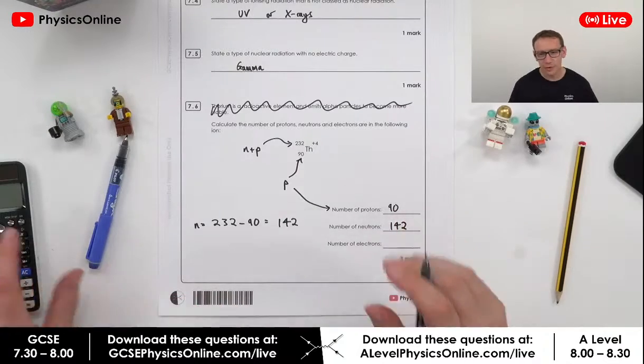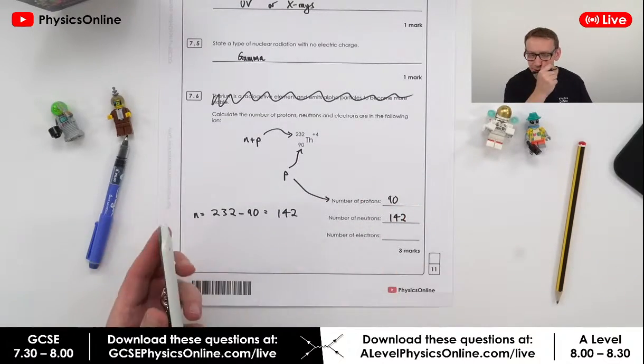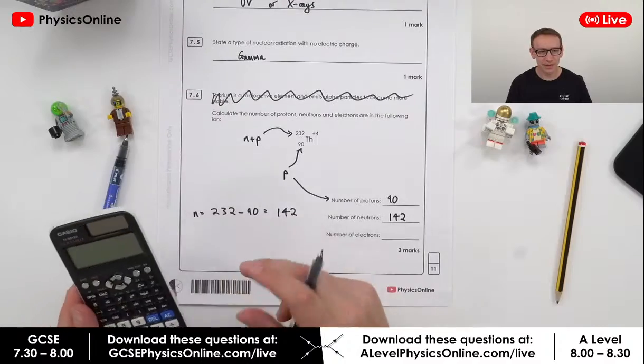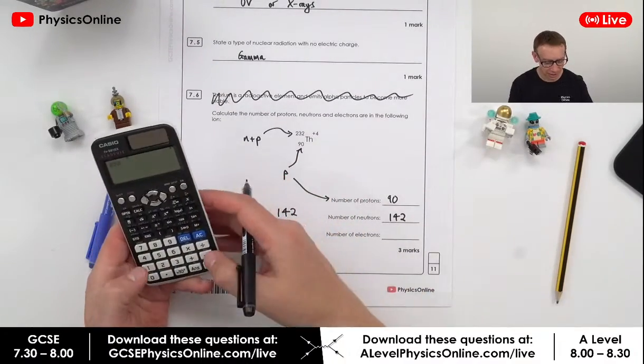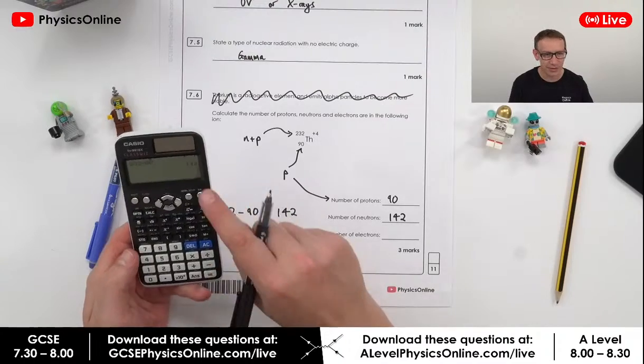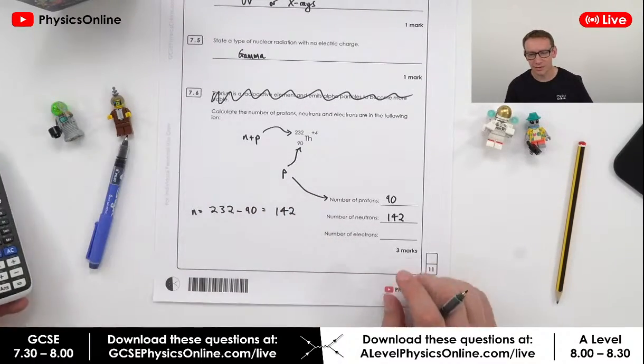Just checking that in my head. I would say when you're doing your biology papers tomorrow, although there's some stuff where you can do it in your head, when you've got that little bit of time at the end as you're checking through, it's always worth putting the numbers into your calculator and double checking, even the simple calculations.